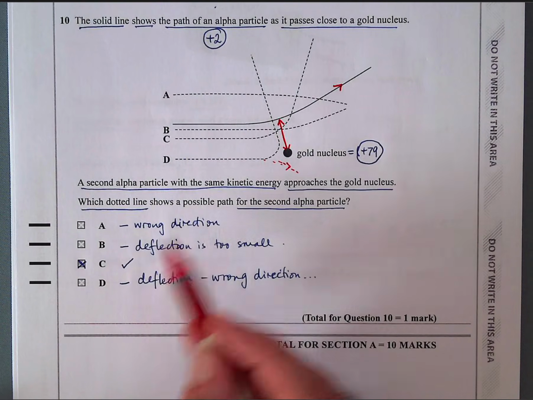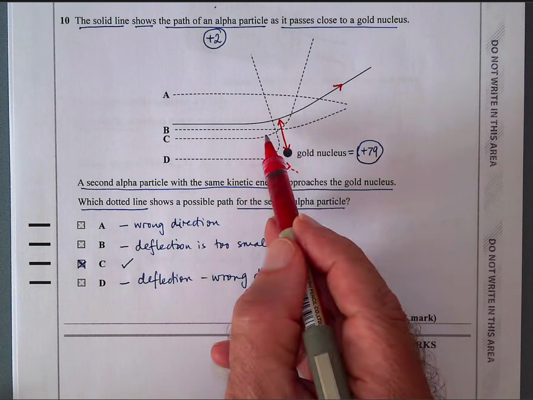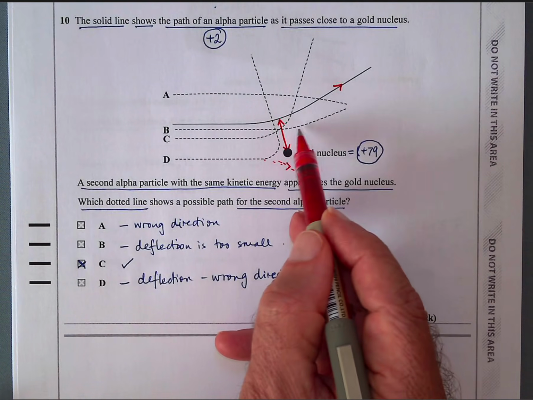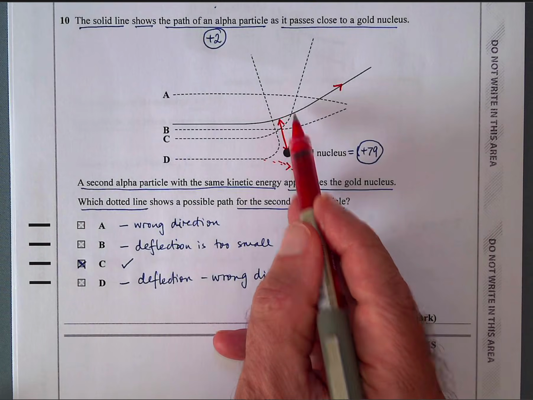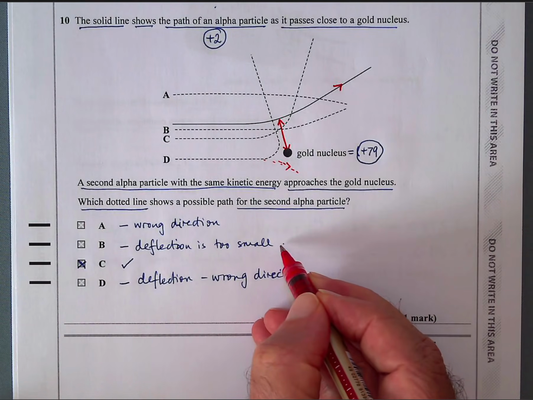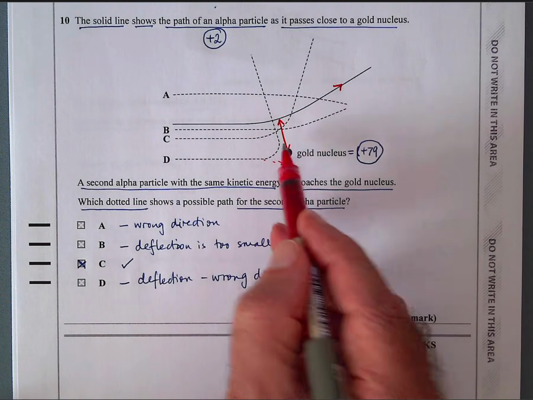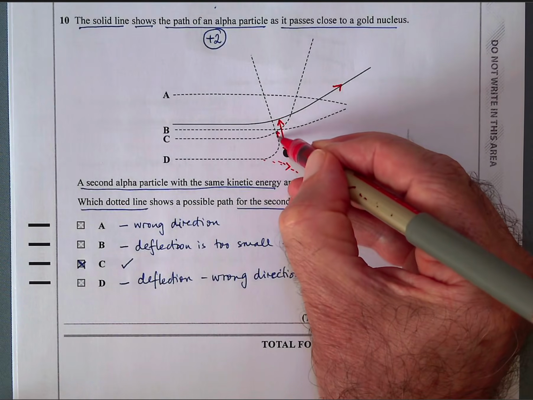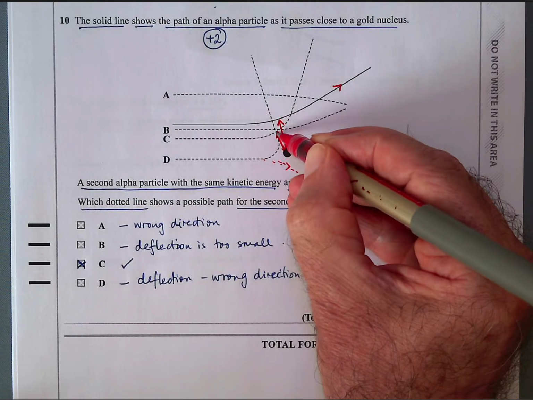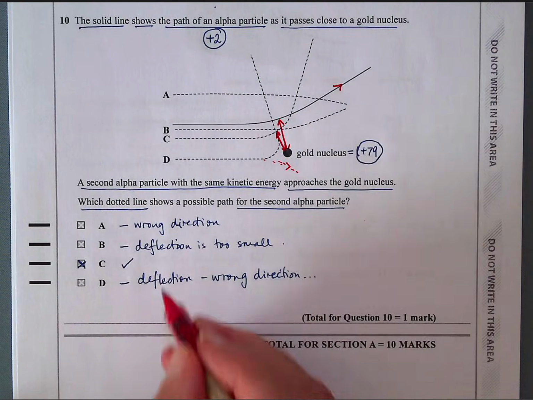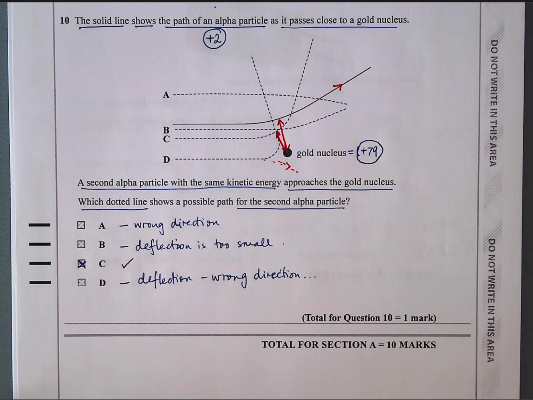And B is going closer to the gold nucleus, but the deflection is weaker than the solid line. So the deflection is too small. So only C, which also goes closer to the gold nucleus, you can see the closest position is there. The force must be greater, so the deflection must be greater, so therefore only C is correct.